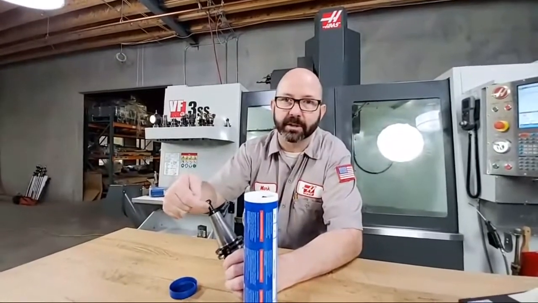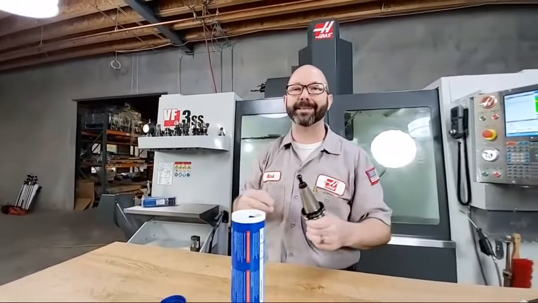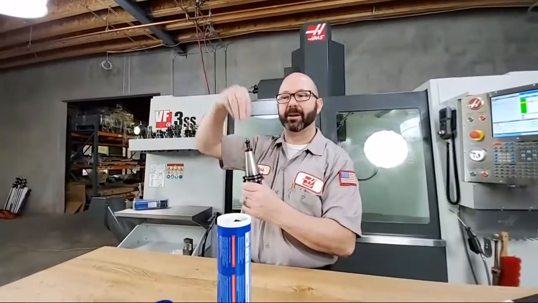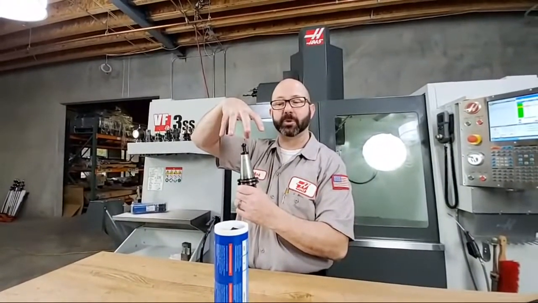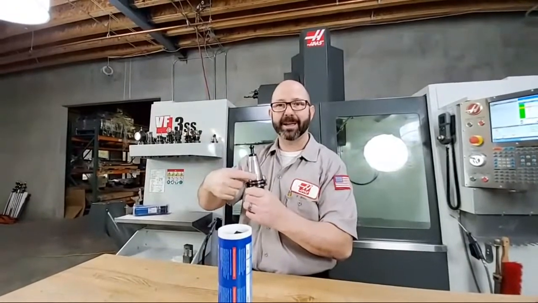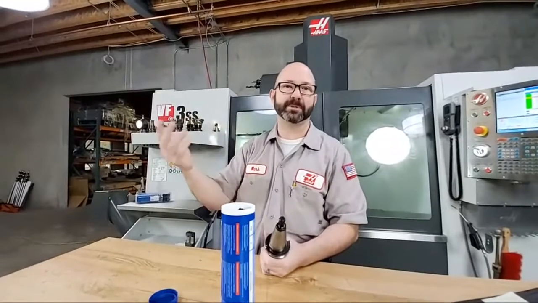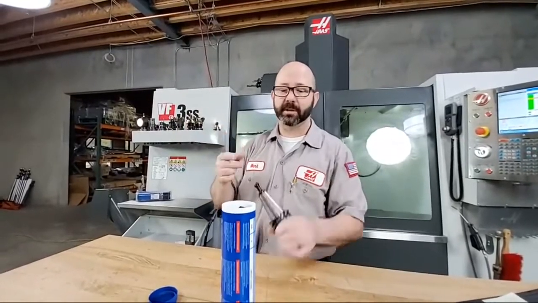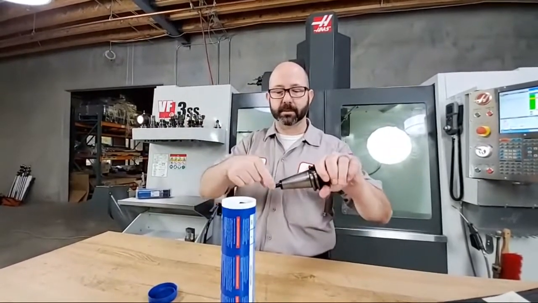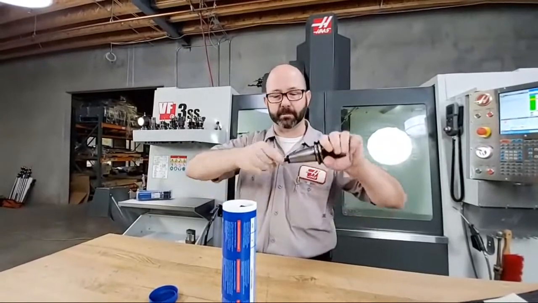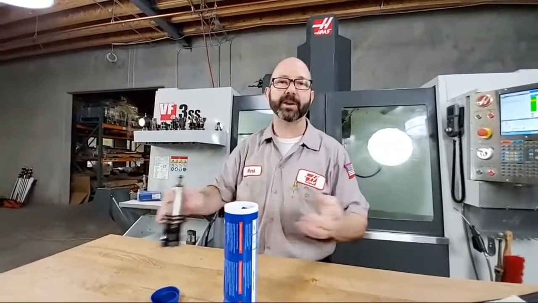Don't use a lot. I see people putting big globs. I hate that. And then a big glob on here, and then it spits out the coolant, and then it gets on the tool shank, and then you wipe off the tools, and your hand's all gross, and you get your spindle all gross, and chips stick to it. That's way too much grease. Just a little tiny pea-sized dab, and then wipe it all the way around the pull stud, and you're fine.